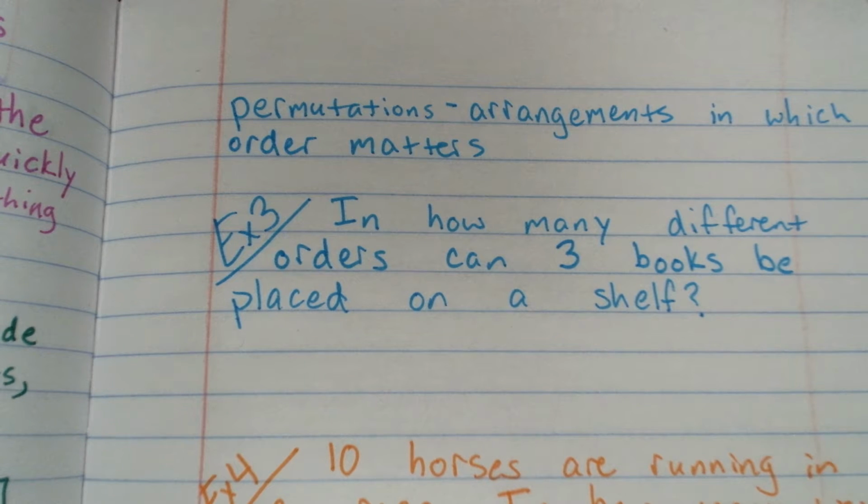So if we have 3 books and we're putting them on a shelf, then all 3 of them are going to go up there, I would imagine. So that would just be one way if order did not matter. But in this case, we are talking about different orders that we can place them on a shelf. And this is really just an extension of that fundamental counting principle logic. So think of how many different choices we're going to be making here.